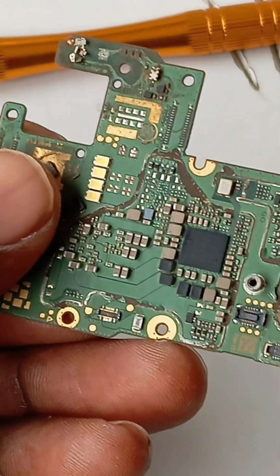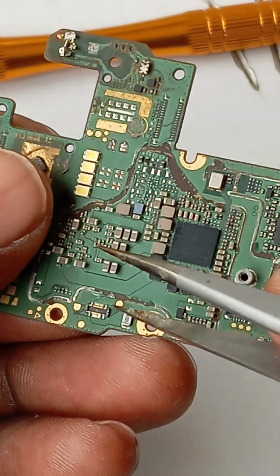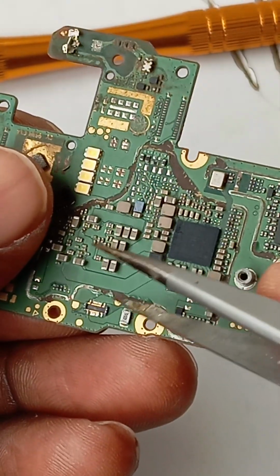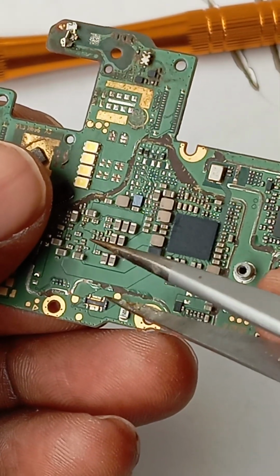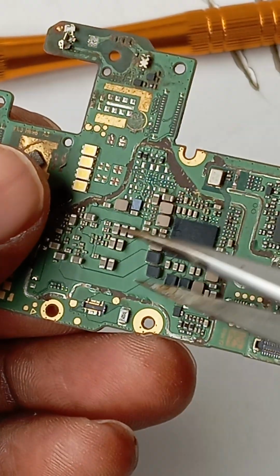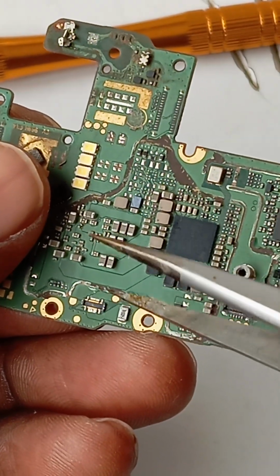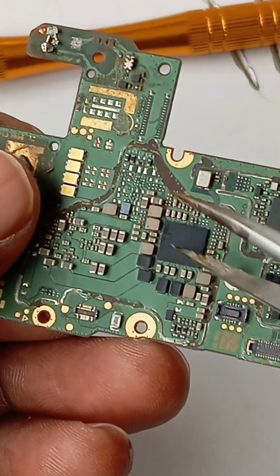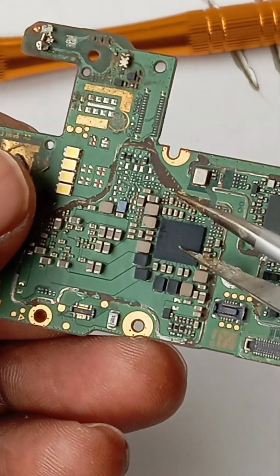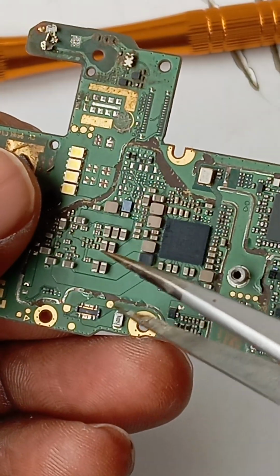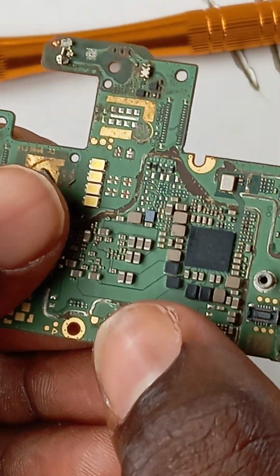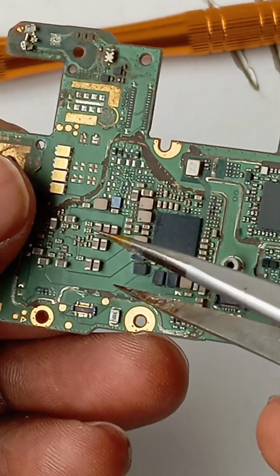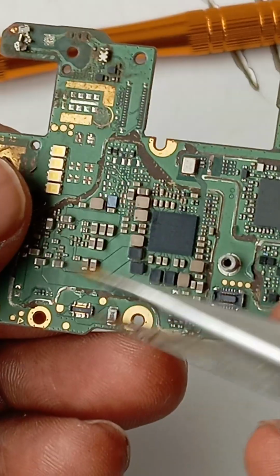The function of the thermistor is to control the temperature of the phone so that the phone should not overheat. So the thermistor regulates that temperature in order to prevent the phone from overheating. If the thermistor is faulty, then it's going to give that sign. Immediately you connect the battery and switch on the phone, you are going to see the sign "battery temperature too high" or "battery temperature too low."